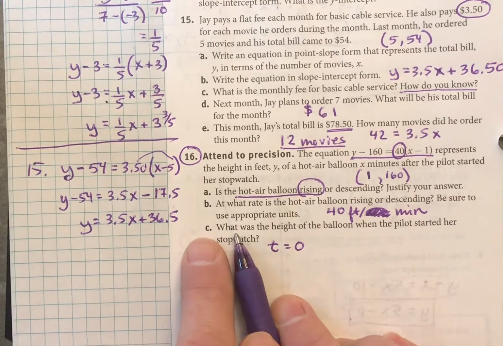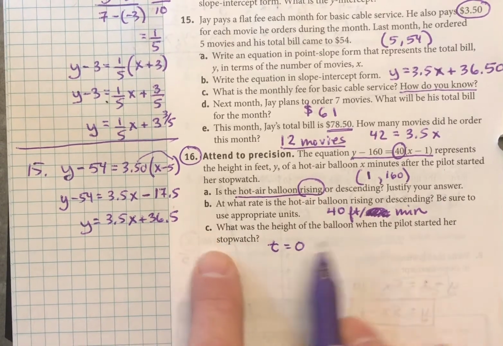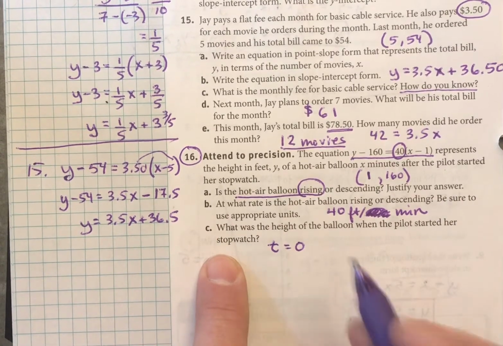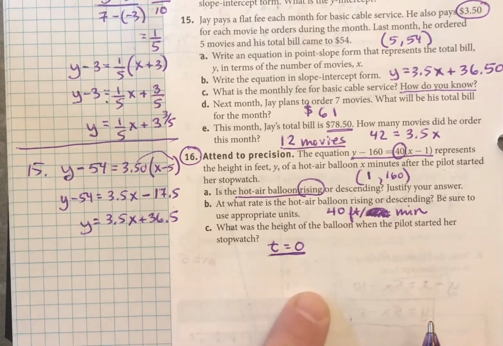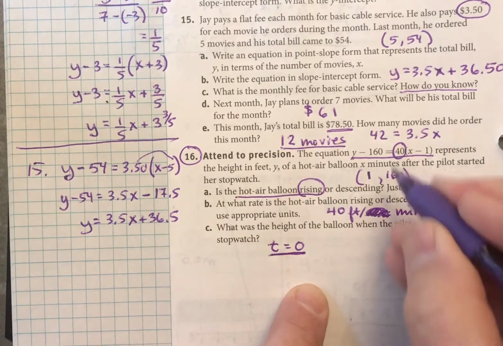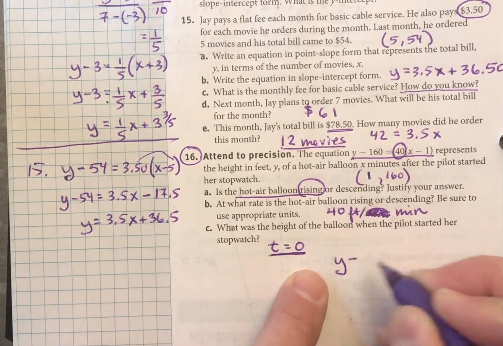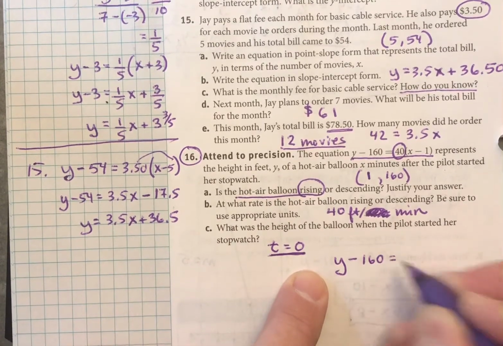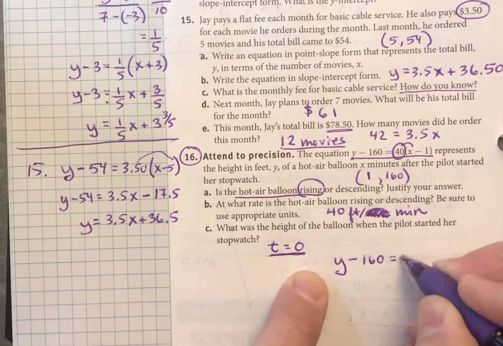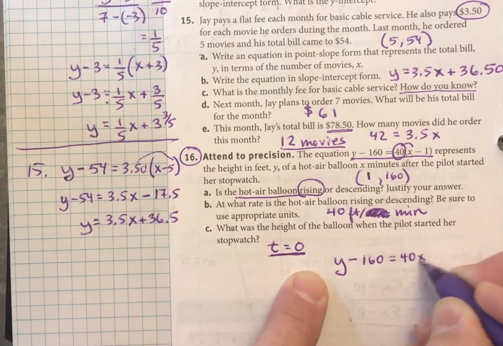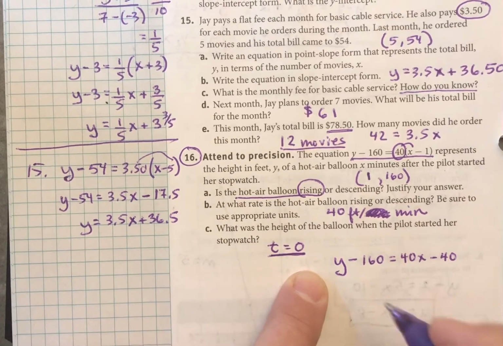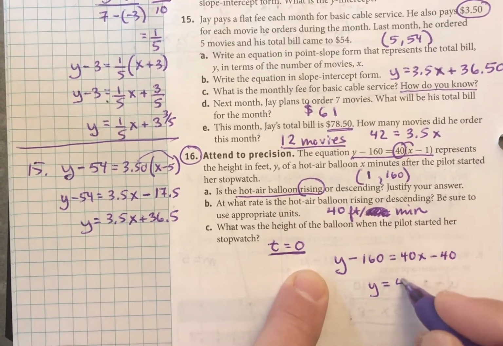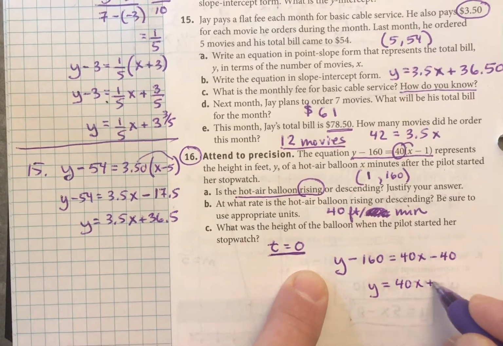Now part C, it says, what is the height of the balloon when the pilot started her stopwatch? Starting her stopwatch would be at a time of 0. So I'm going to take this equation of y minus 160 and I'm going to rewrite it so that I have it in slope-intercept form. And this would be y equals 40x plus 120.